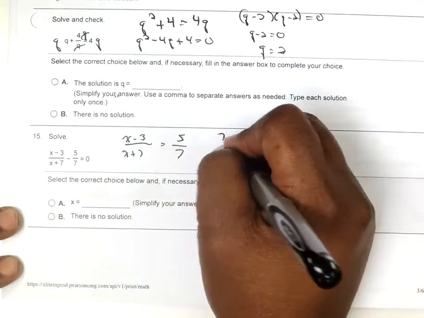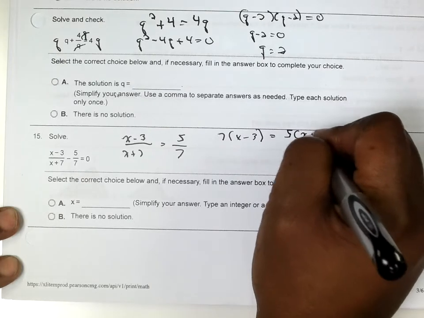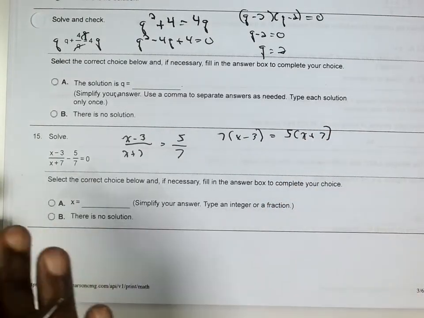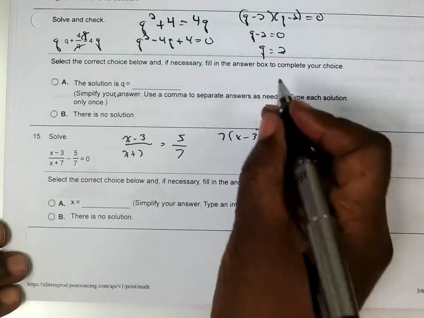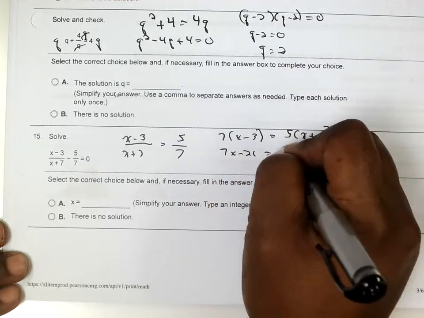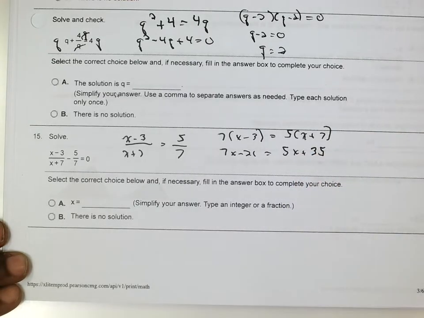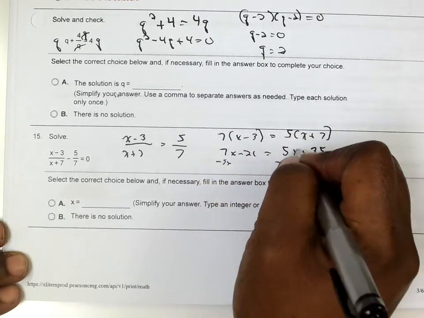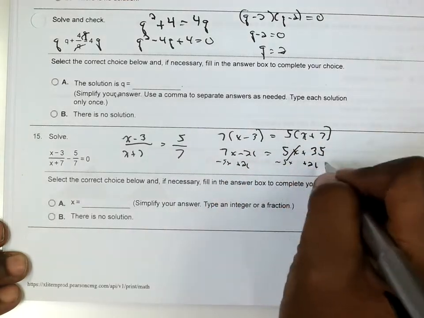So 7 times x minus 3 is equal to 5 times x plus 7. Right? So instead of getting the common denominator and multiplying it through, this just makes it a lot easier. So distribute that 7. I get 7x minus 21. And on the other side equals 5x plus 35. I'm going to subtract 5x from both sides, and I'm going to add 21 to both sides.